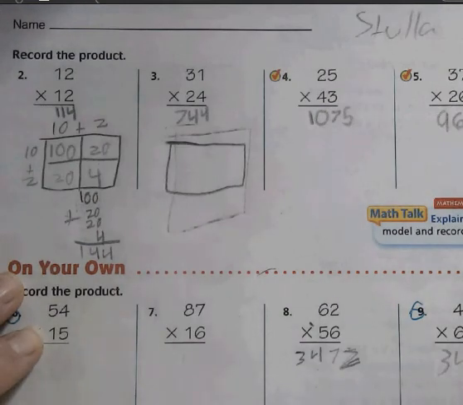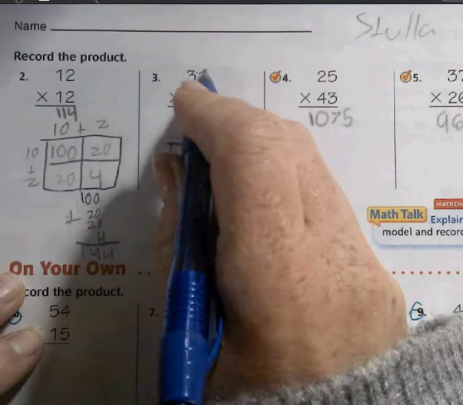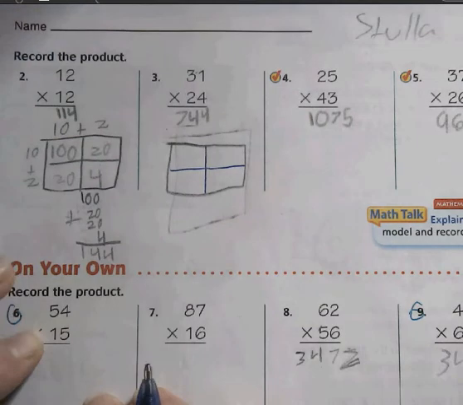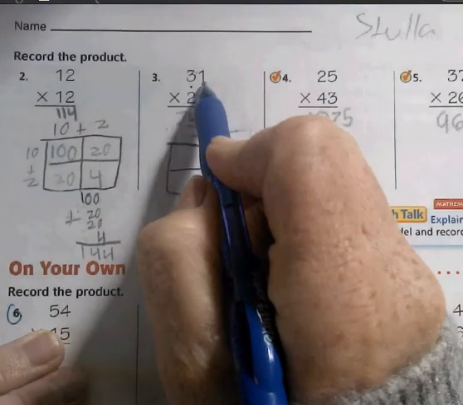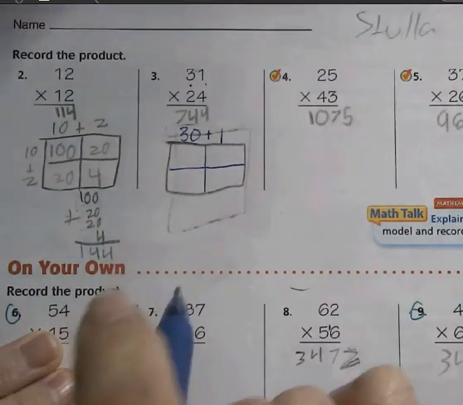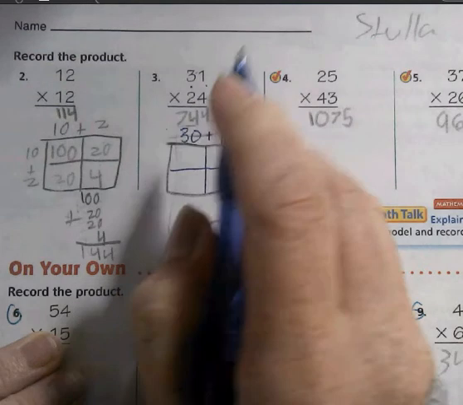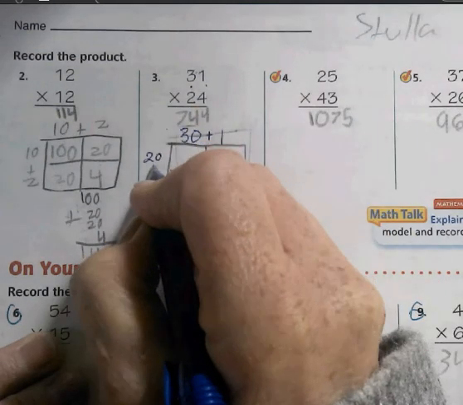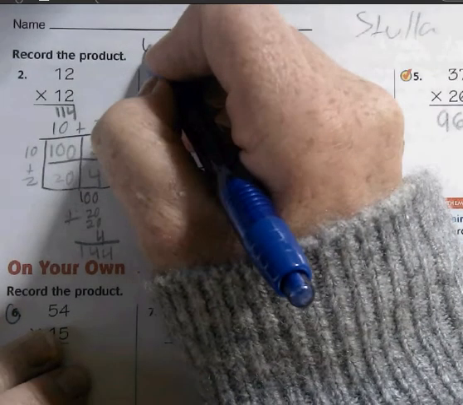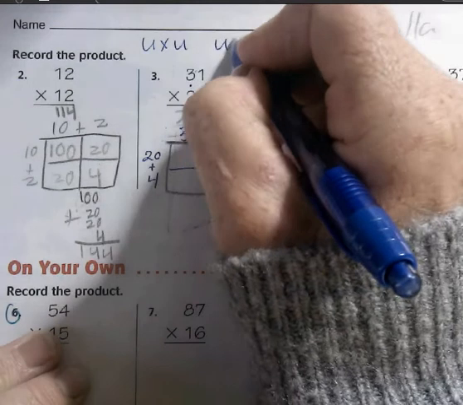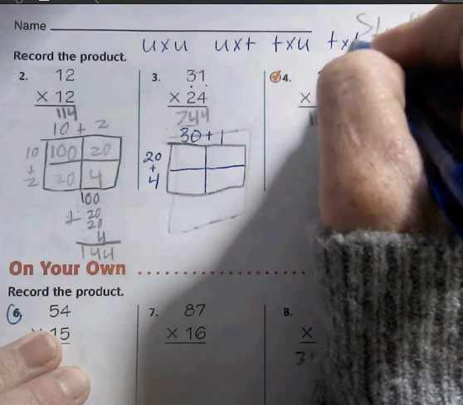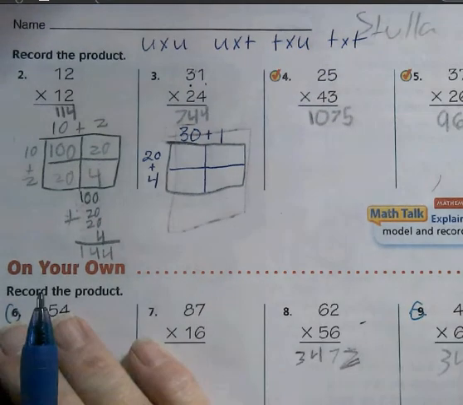Because I have 4 digits here, I'm going to make my box and create an X in there. Then I'm going to take my 31 and turn it into 30 plus 1 on the top. Then I'm going to take my 24 and do 20 plus 4 on the side. Now remember, when we do math, we do units times units, units times tens, tens times units, tens times tens.